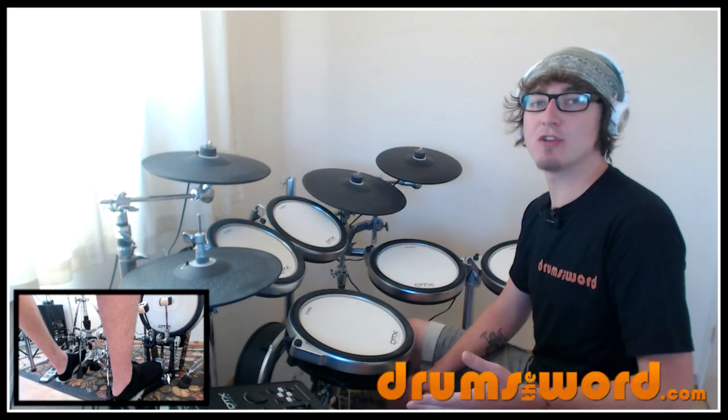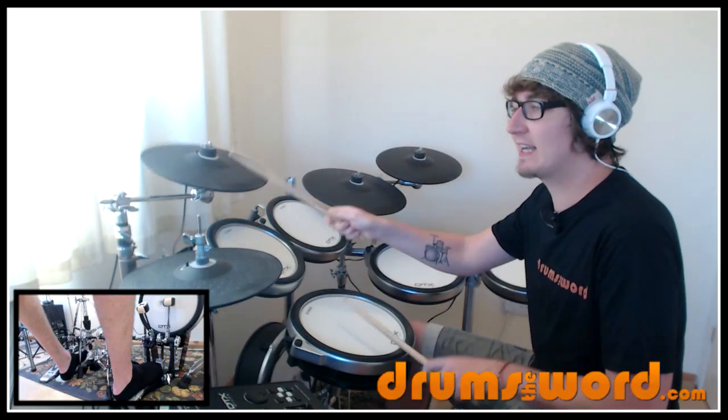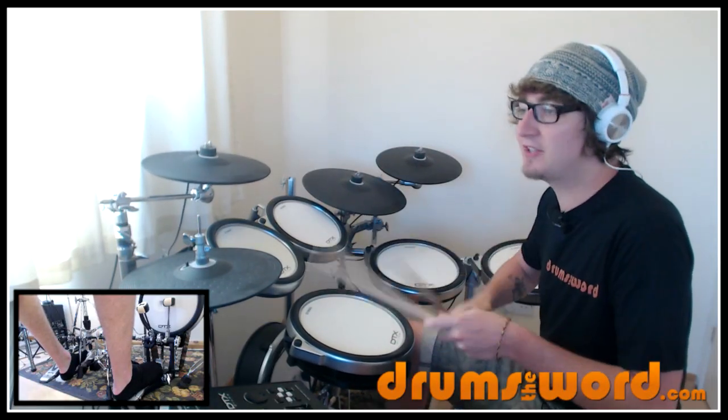So if you listen to the intro drum solo, there's this rhythm going between the snare drum and crash cymbal. For the most part, it's that rhythm.